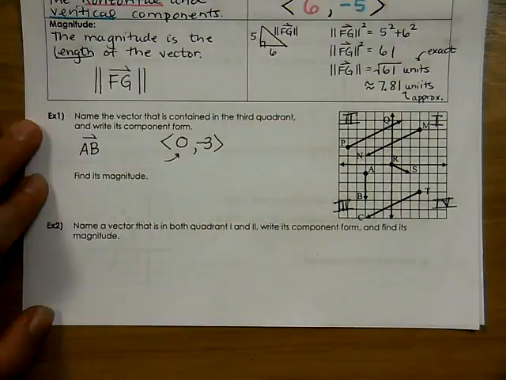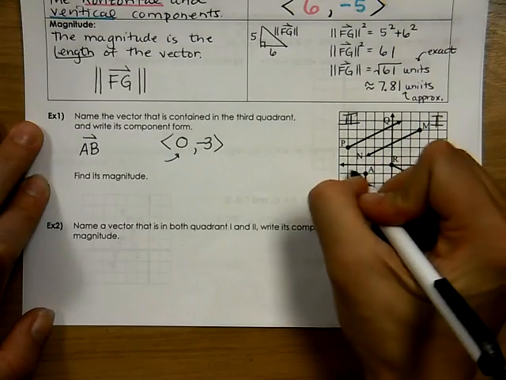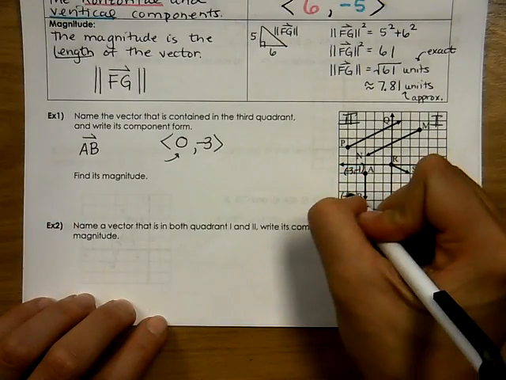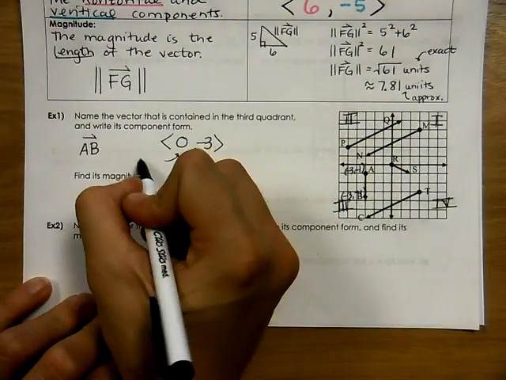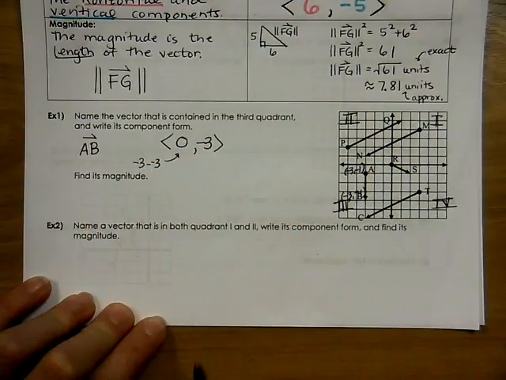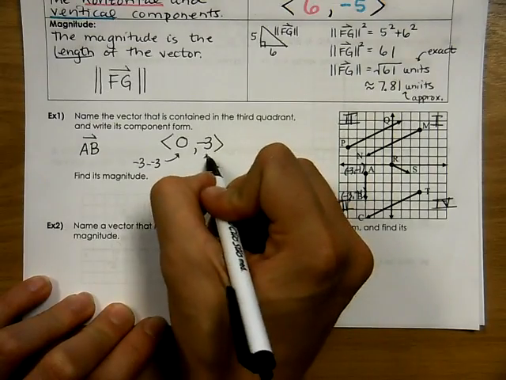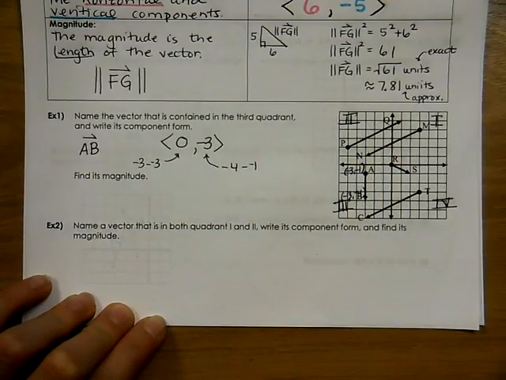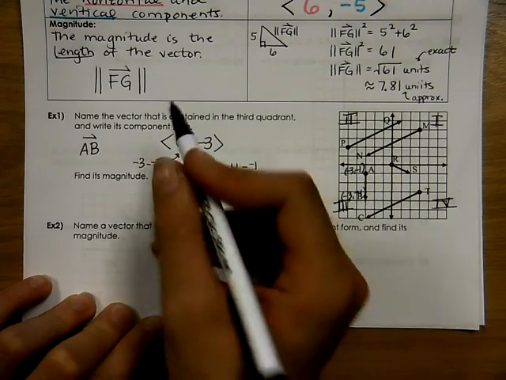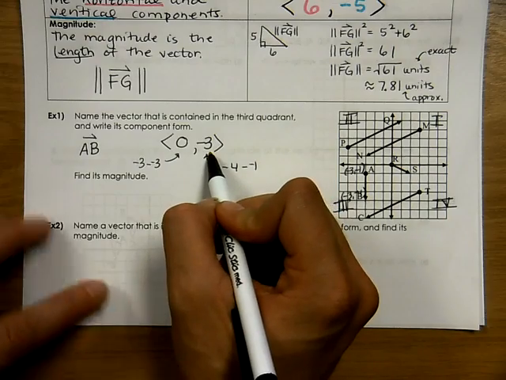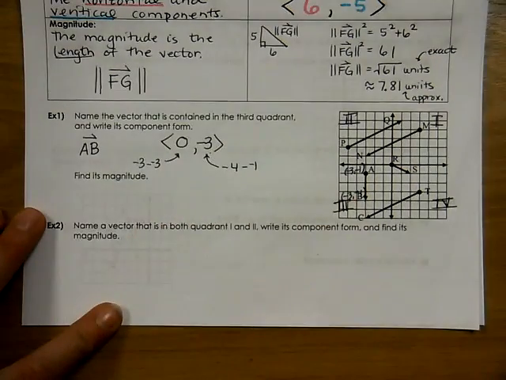Now I could have gotten 0 by looking at the coordinates. A has coordinates -3, -1, and B has coordinates -3, -4. So to get my horizontal component, I could do my terminal minus my initial and get 0. And for the vertical component, I could do my terminal minus my initial and get -3. So remember, I'm not going left and right at all horizontally, but I am going down 3 units, so we get a -3.